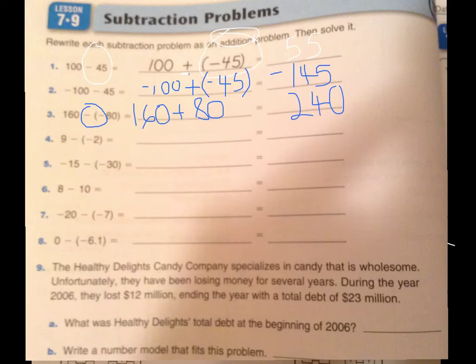The Healthy Delights Candy Company specializes in candy that is wholesome. Unfortunately, they have been losing money for several years. During the year 2006, they lost $12 million, ending the year with a total debt of $23 million. What was Healthy Delights' total debt at the beginning of 2006?